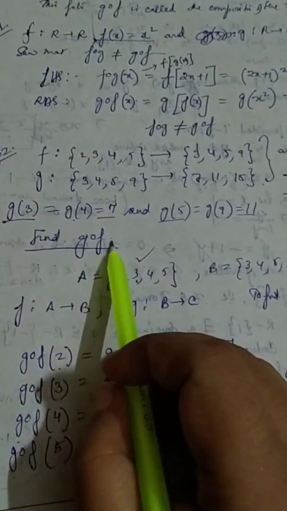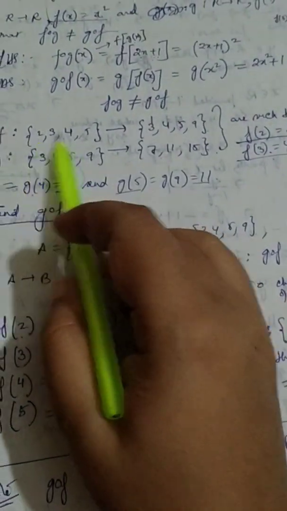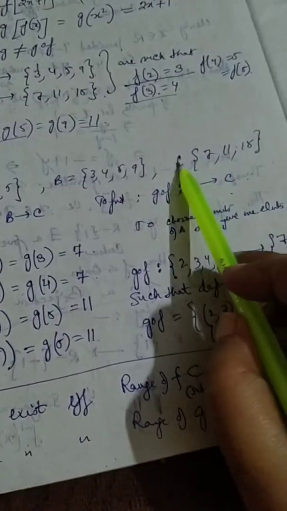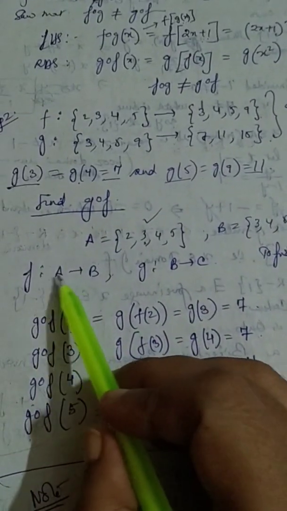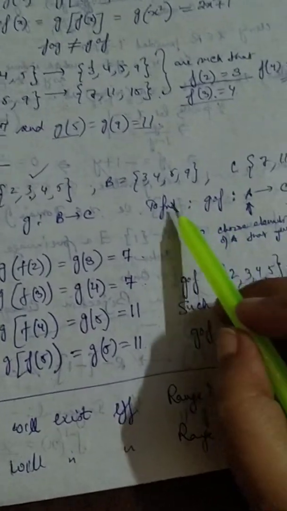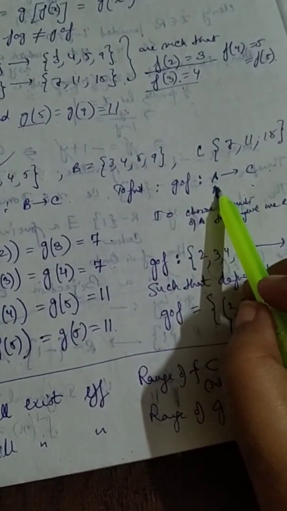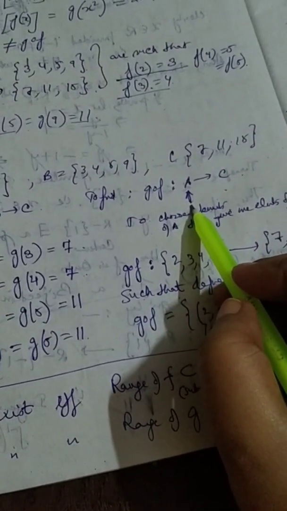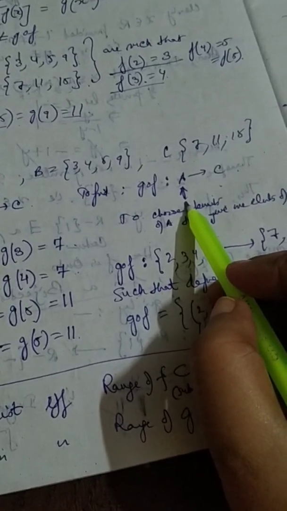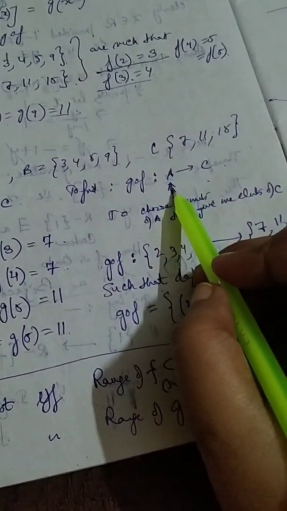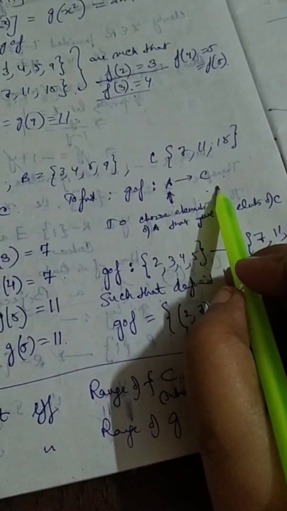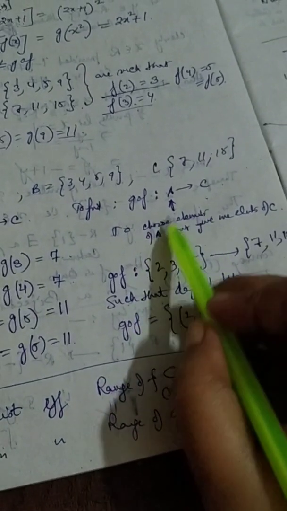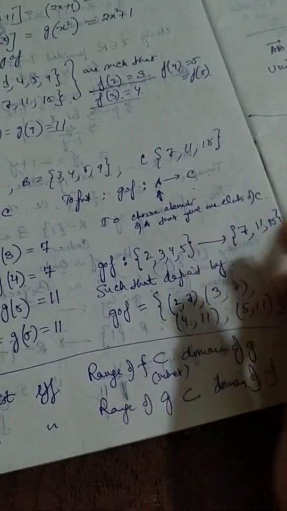They have asked you to find G compose F. How will you find it? First I'm labeling this as set A, 2, 3, 4, 5. I'm labeling this as set B, and I'm labeling this as set C. So what is the mapping F? It is from A to B, and G is the mapping from B to C. We have to find the mapping G compose F, which is from A to C. That means we have to choose every element of A, mind you, because if you remember, for a function, every element of the domain has to be assigned to a unique value of the codomain. So we have to choose elements of the set A such that they give me elements of set C.